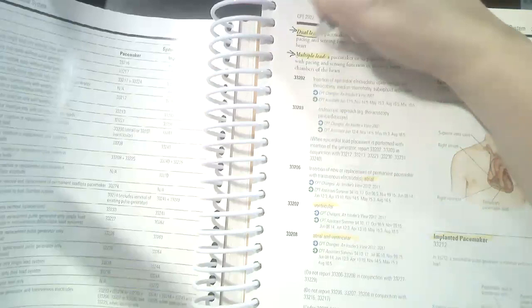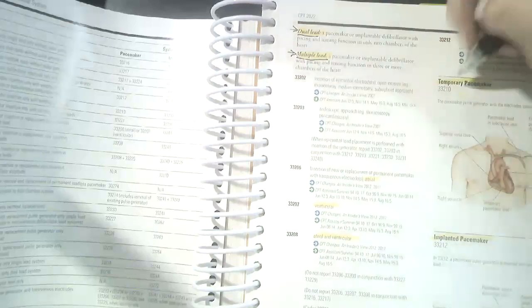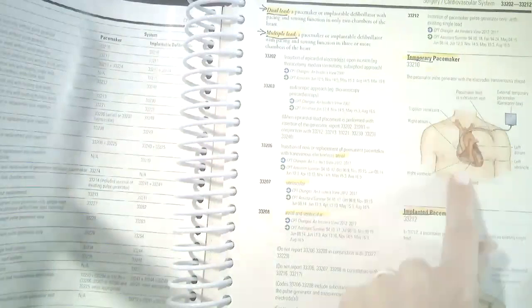Are there dual leads? Are there multiple leads? Are they temporary or are they implanted, which would mean they are permanent? Another thing that is important to note is the location of the placement.